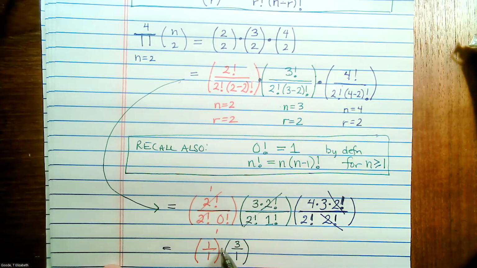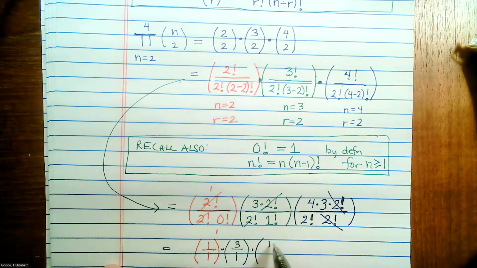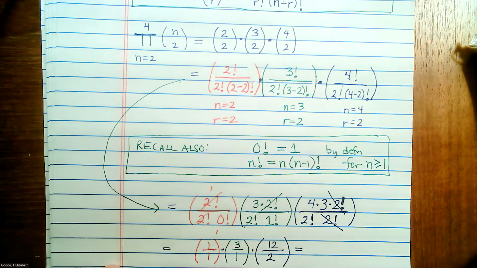And then we have what? 4 times 3 over 2. So it's 12 over 2. Do we simplify that or do we just leave it like that? Oh no, please always simplify. Okay. So what will it be? It'll be 1 over 1, 3 over 1, and 6. We're multiplying. Remember, this is a product.